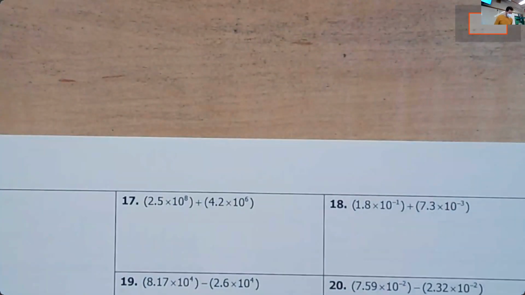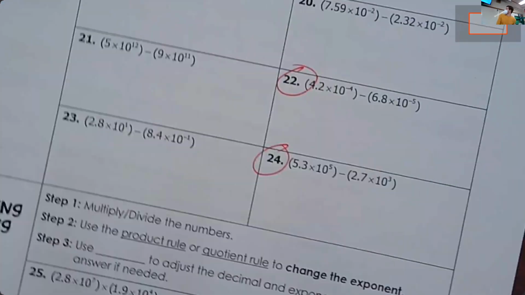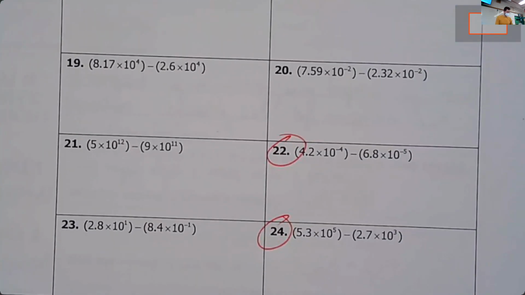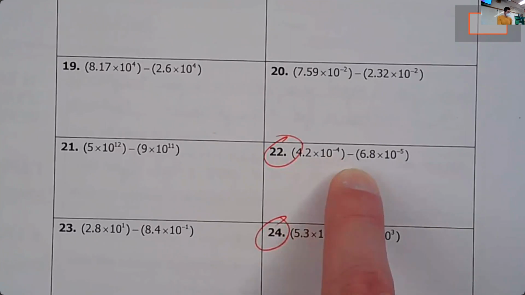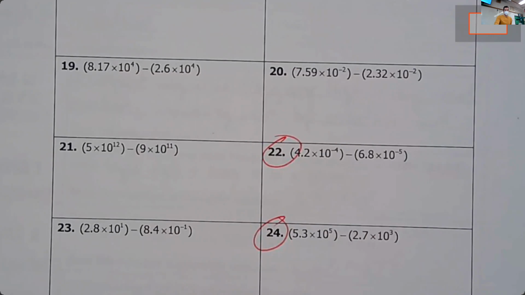let's go ahead and skip a few here, and we will take a look at problem 22 and problem 24. So we'll just do those two, 22 and 24, and then we'll move on to some multiplying and dividing. So for 22, we got 4.2 times 10 to the -4th minus 6.8 times 10 to the -5th.